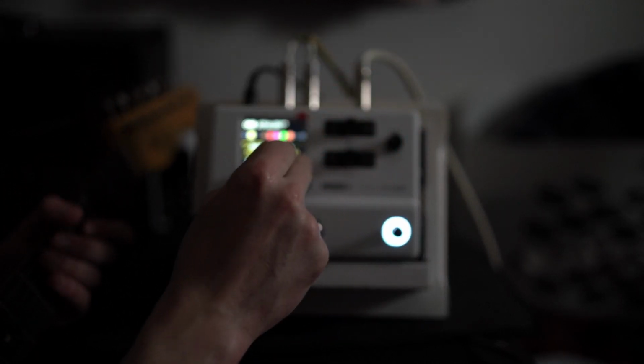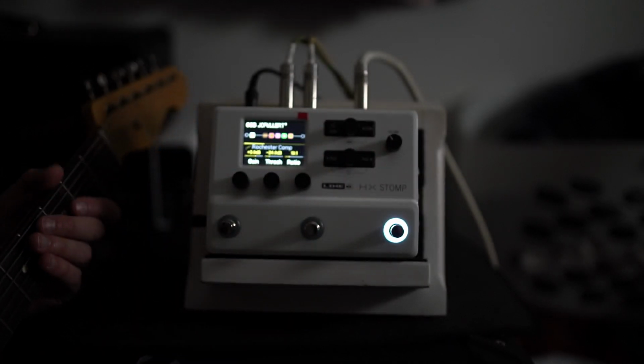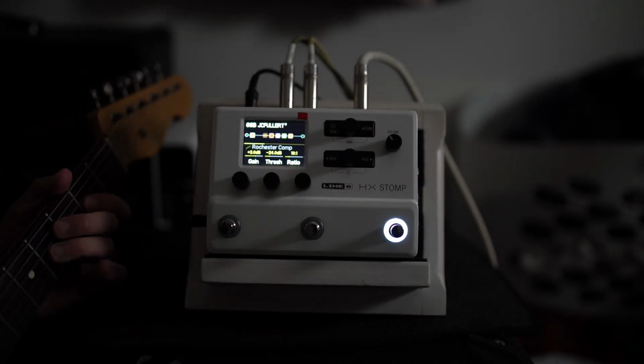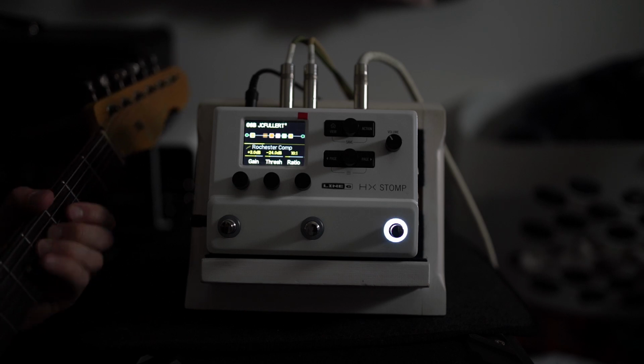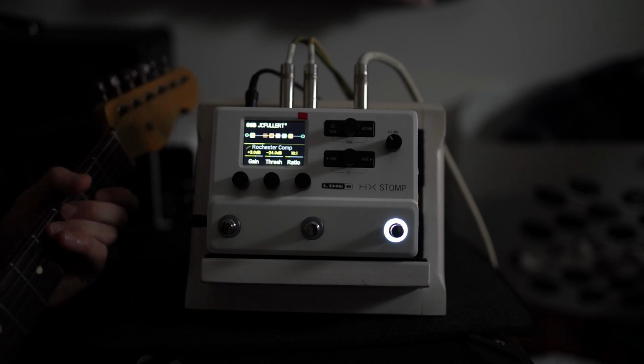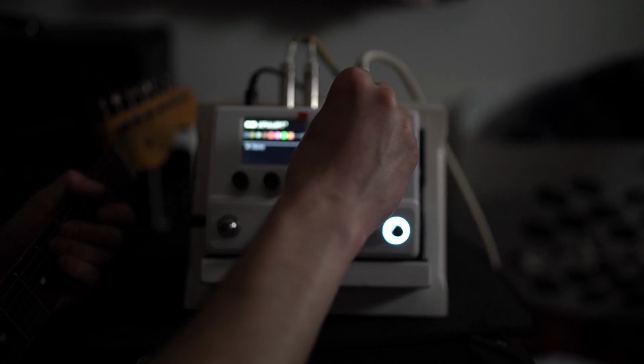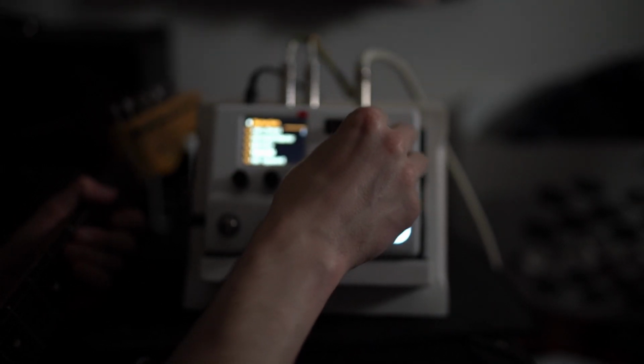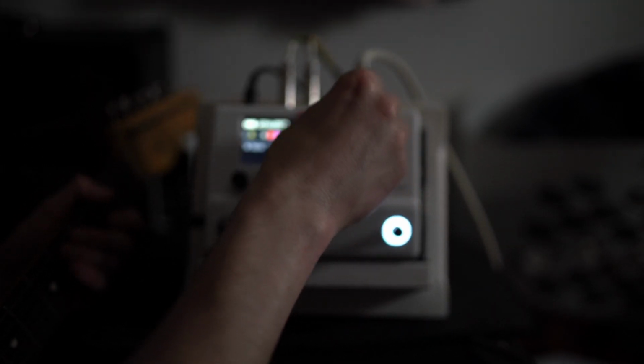This is the Rochester comp on stock settings, so that's giving quite a push. Okay, so I'm going to get rid of this Timmy for now so that we've got a bit more DSP.